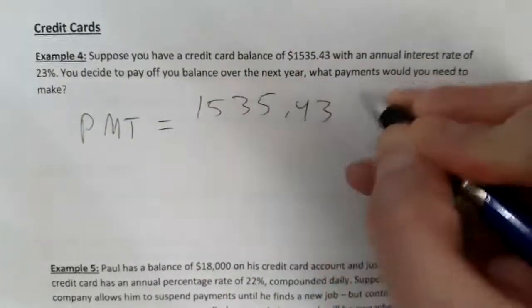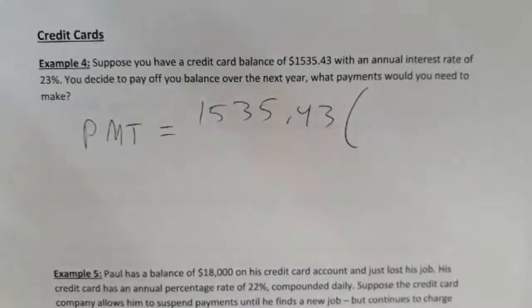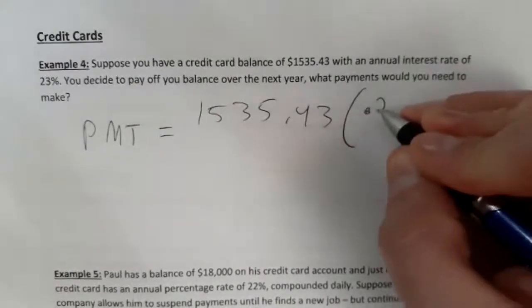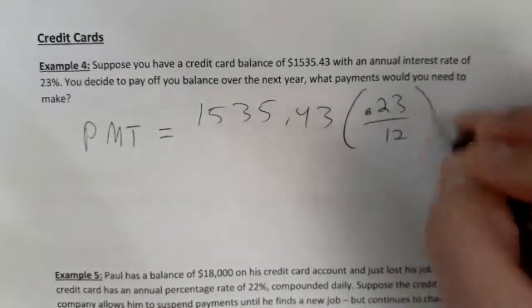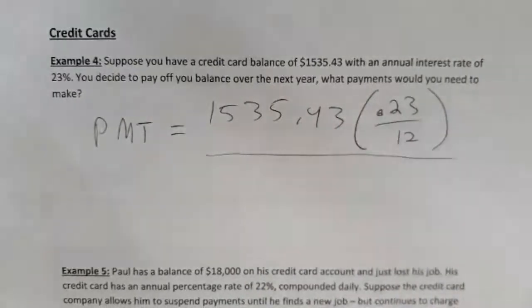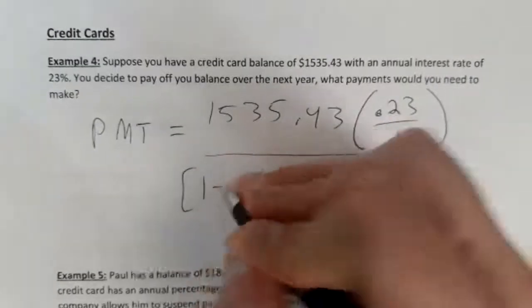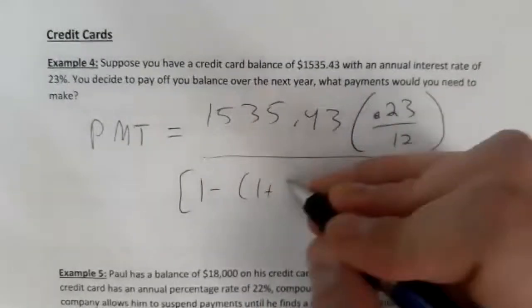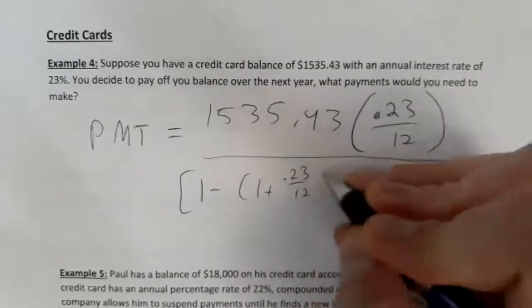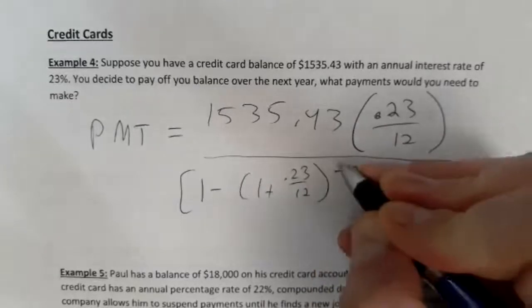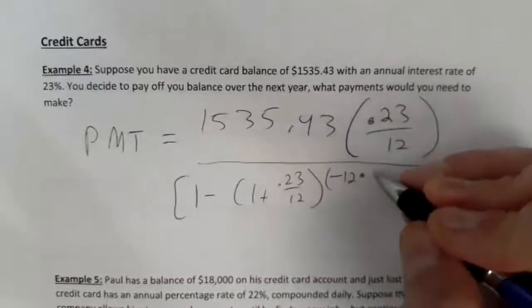Multiplying this by my APR over N. So our annual interest rate is 23, so we're doing 0.23 over 12. On the bottom is the crazy thing: 1 minus, 1 plus 0.23 over 12, to the power of negative 12 times y, which is 1.